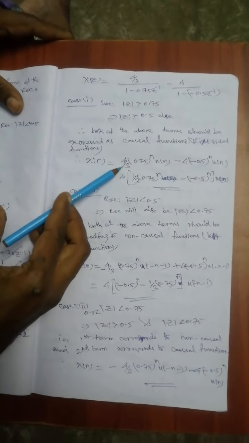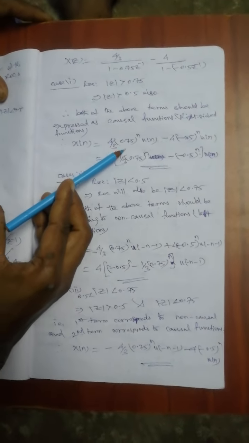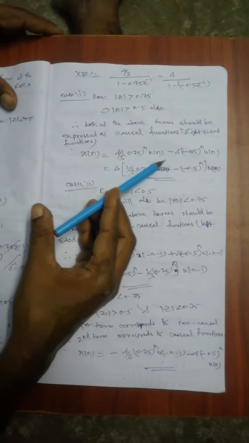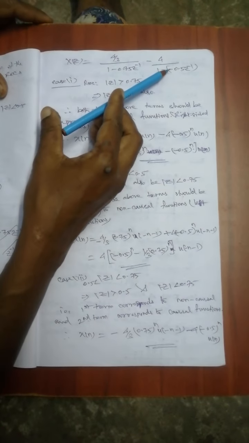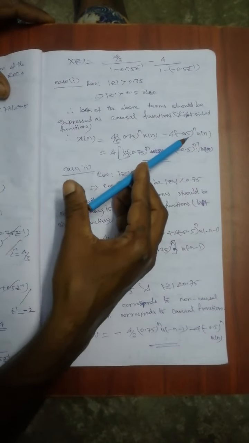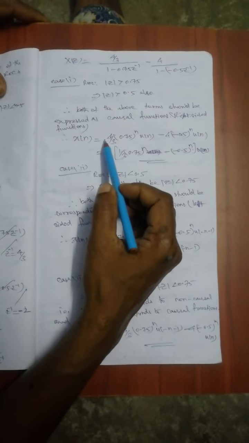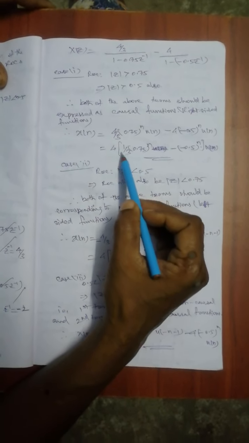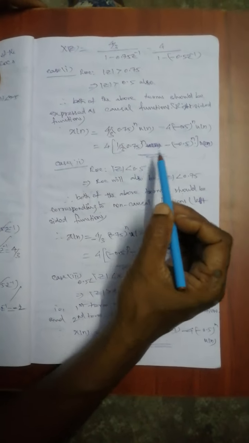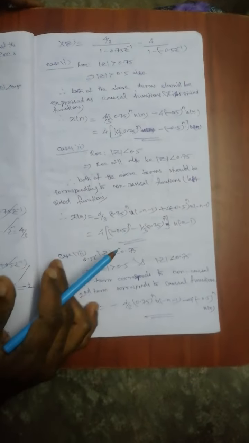4 by 3 is merely a constant. In the place of a we have 0.75, so 0.75 whole power n into u of n. Minus 4 is a constant. In the place of a we have minus 0.5, so minus 0.5 whole power n into u of n. Among these two terms, if I take 4 and u of n as common, it will be 4 into (1 by 3 into 0.75 whole power n minus of minus 0.5 whole power n) into u of n. This is the answer for the first case.